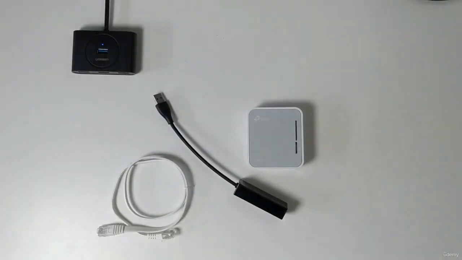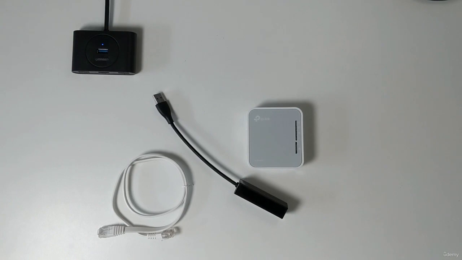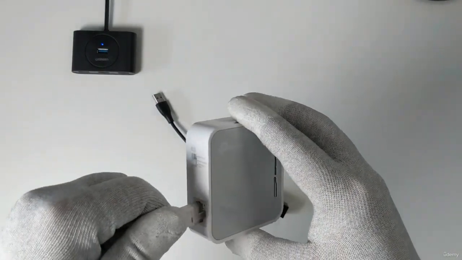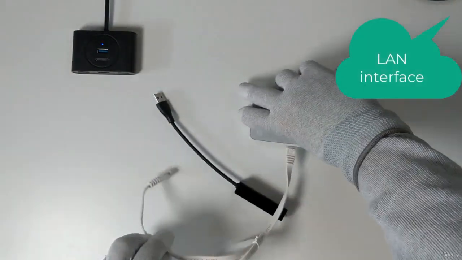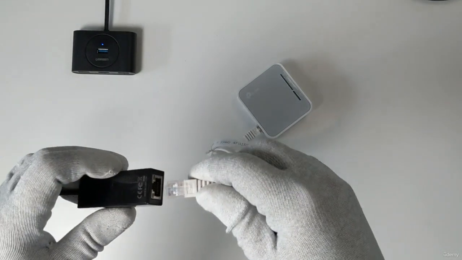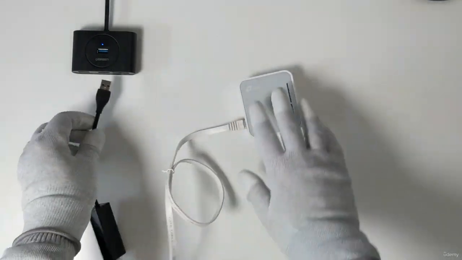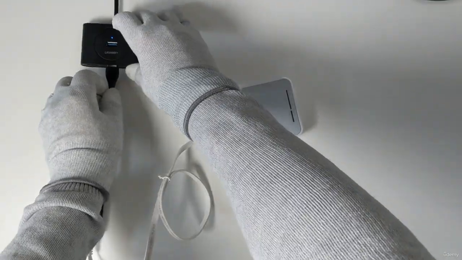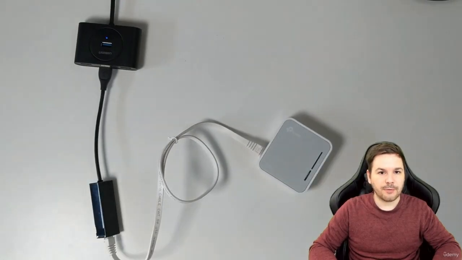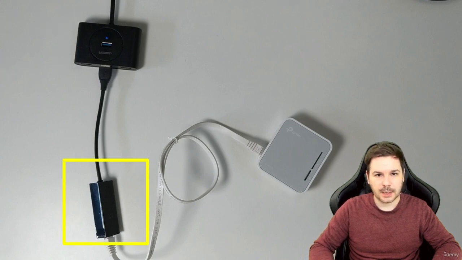Next, we take our Ethernet cable and then we simply put all these components together. The Ethernet cable will be plugged into the switch of the router, and the other end will be inserted into the USB to Ethernet adapter like this one over here. Next, we connect the USB adapter to our laptop, our physical machine. By having the USB adapter, we can forward this interface to our virtual machine. That's why we are using this adapter.